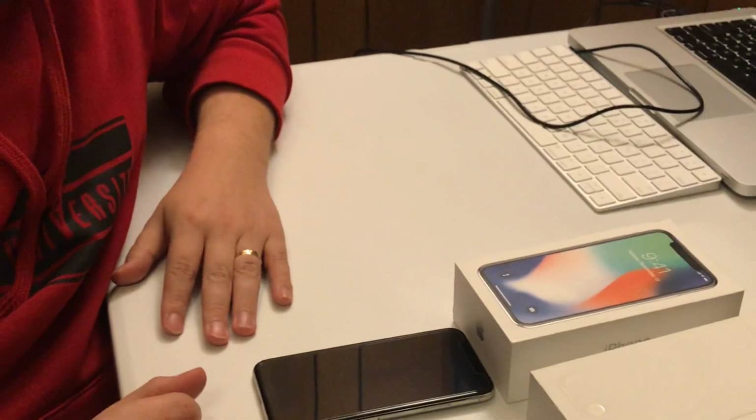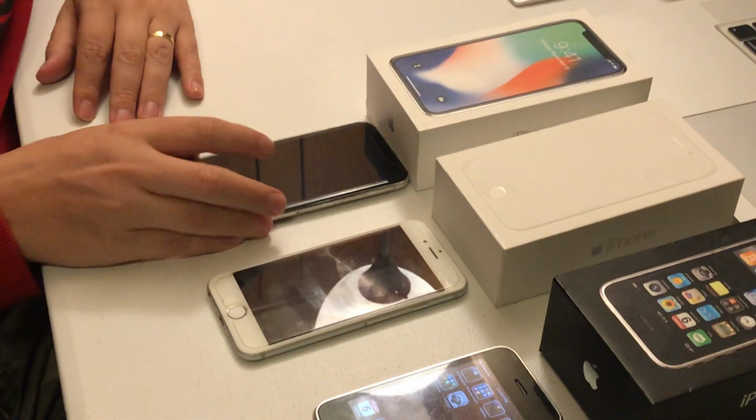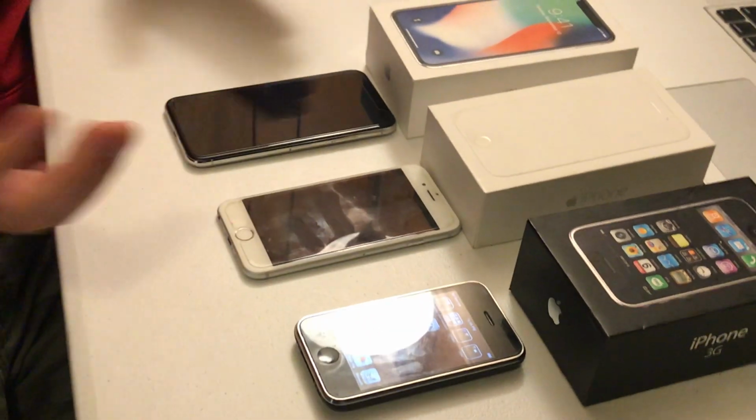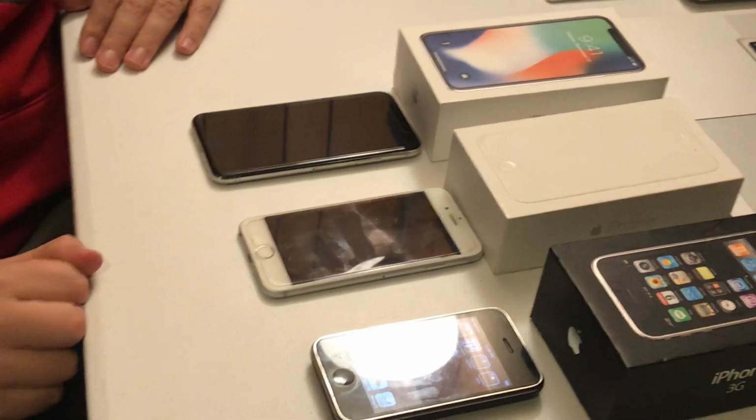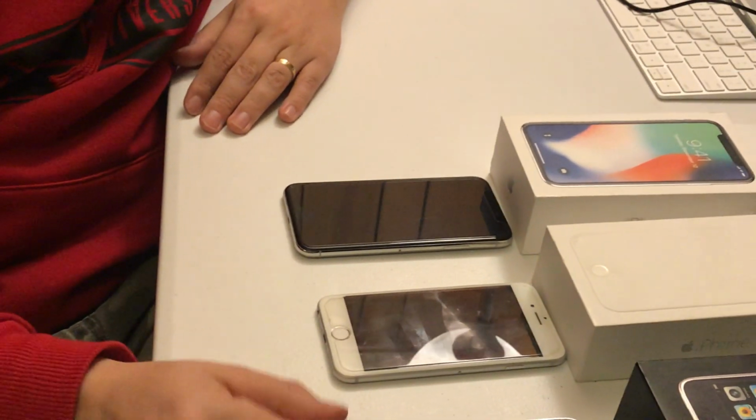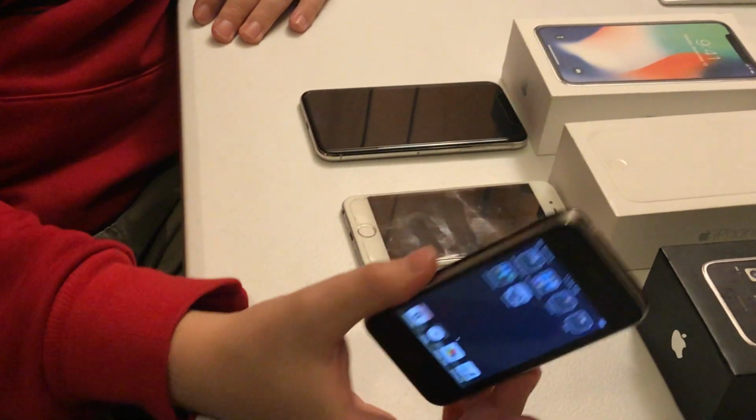These are the iPhone devices that I used for testing. Now I primarily use the X for testing, and this one I just hang on to for nostalgic reasons.